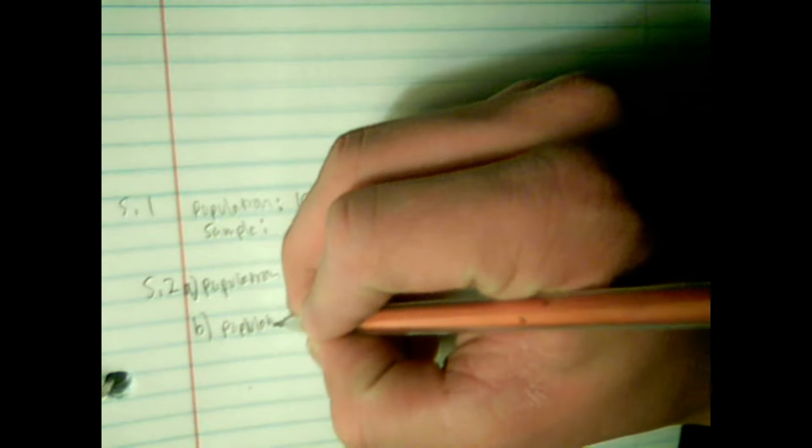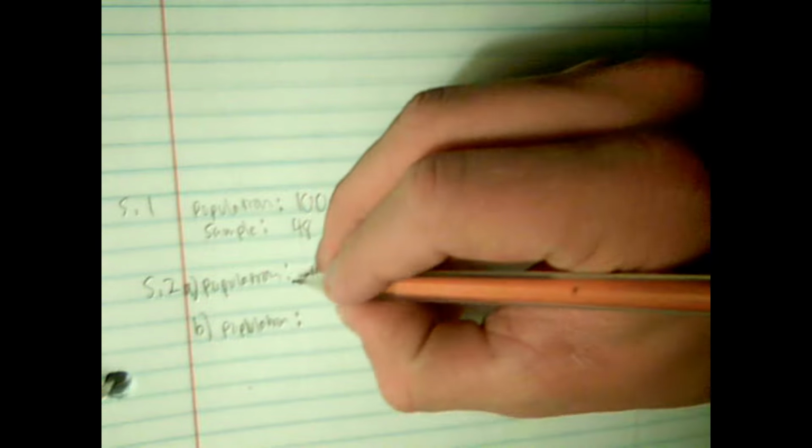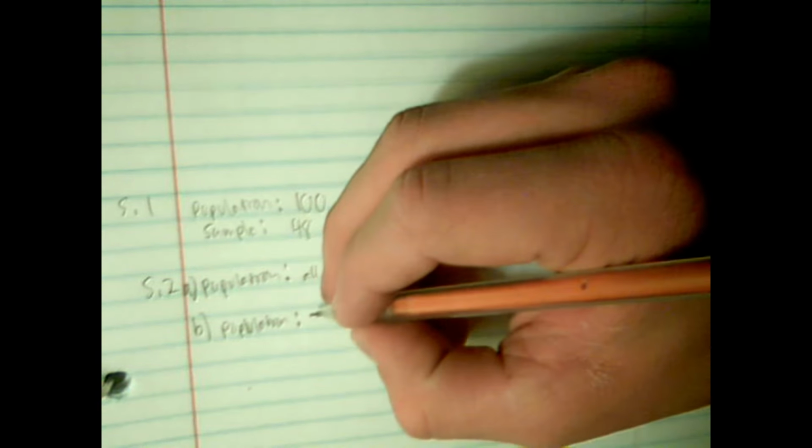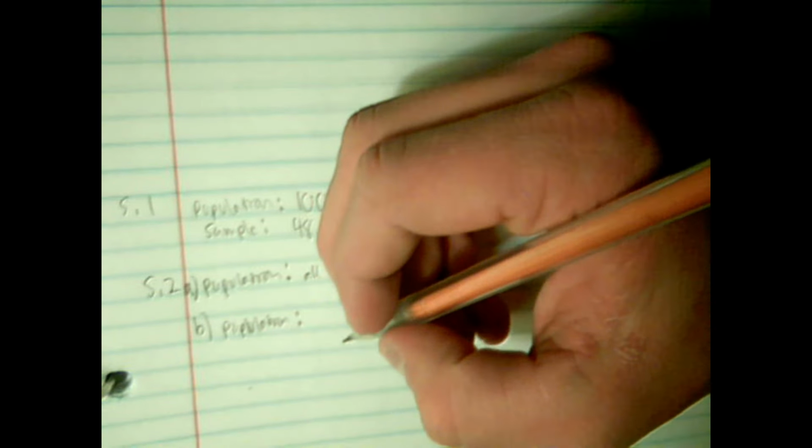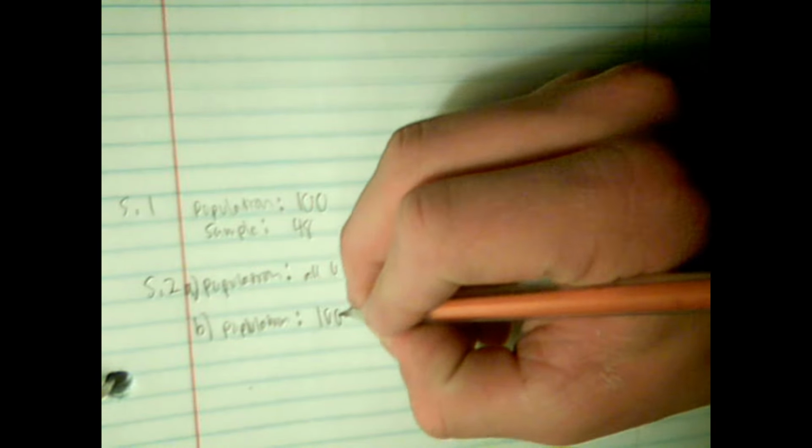The population is 100% of households. Because remember, the population is the total amount, the total people that are looked at. So that'll be 100% of households.